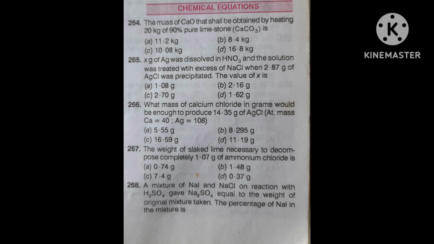Then 90% of 20 means 18 kg. 20 kg limestone will give 18 kg pure, correct? Because it is 90% pure, 90% of 20 is 18 kg.